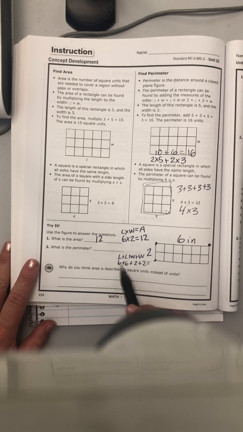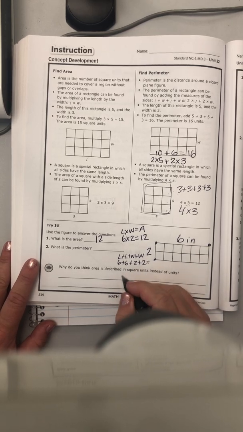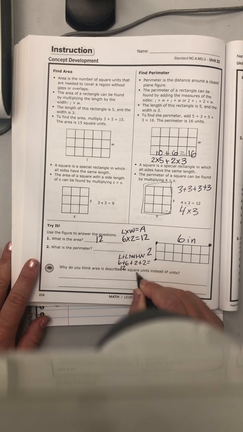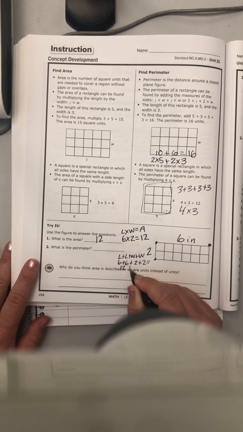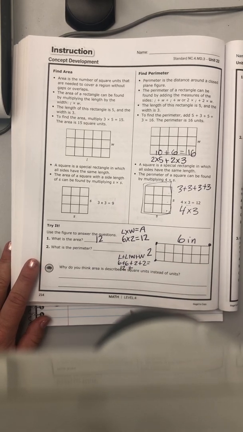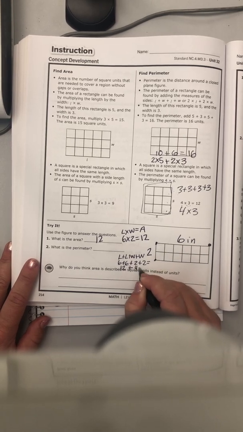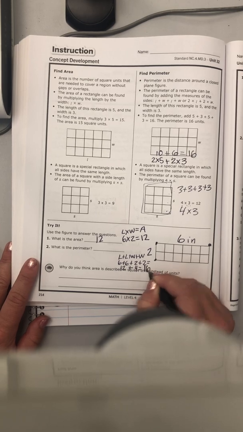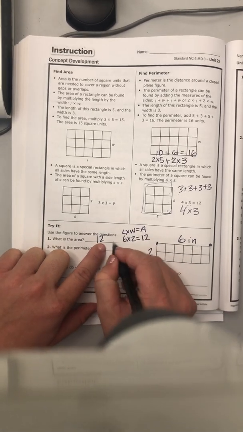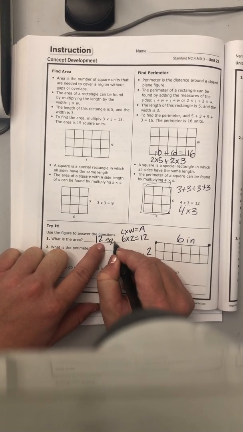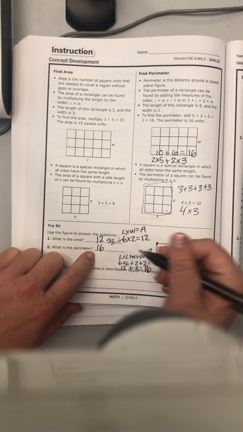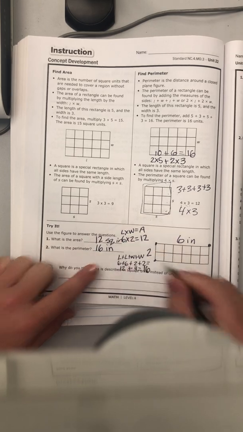So 6 plus 6 is 12. 2 plus 2 is 4. 4 plus 12 equals 16. So this would be 12 square inches, and this would just be 16 inches.